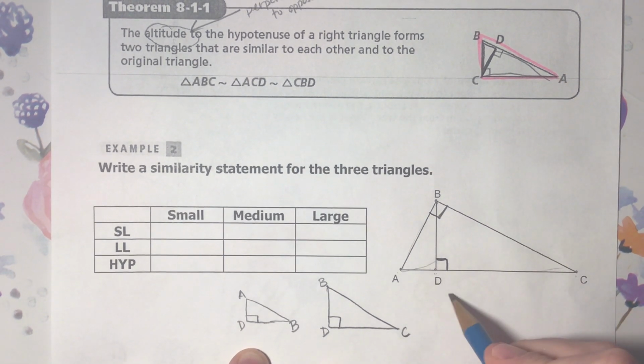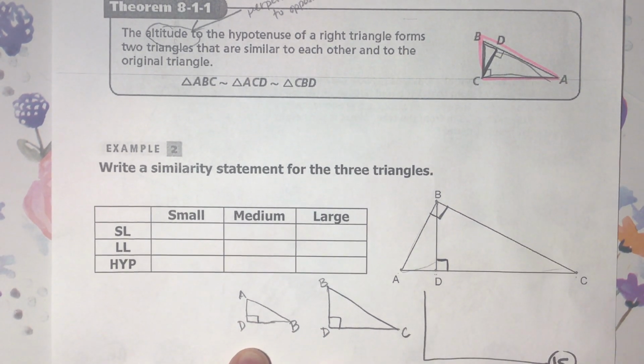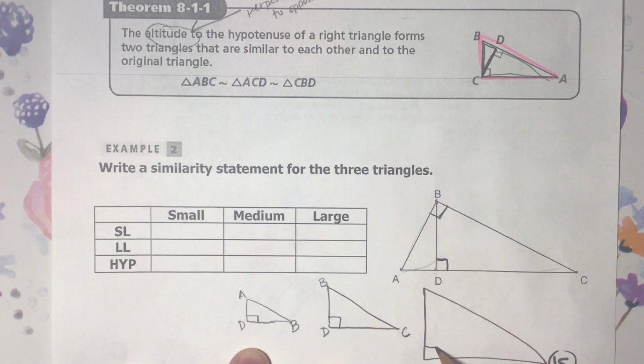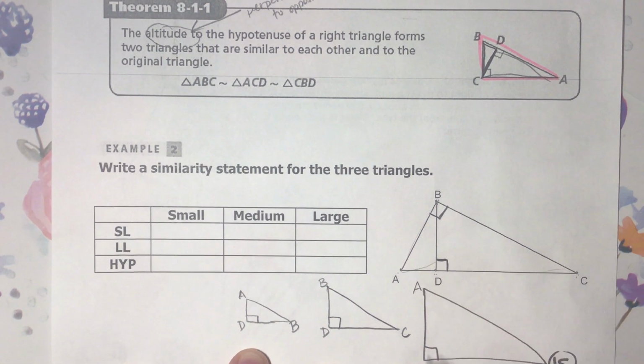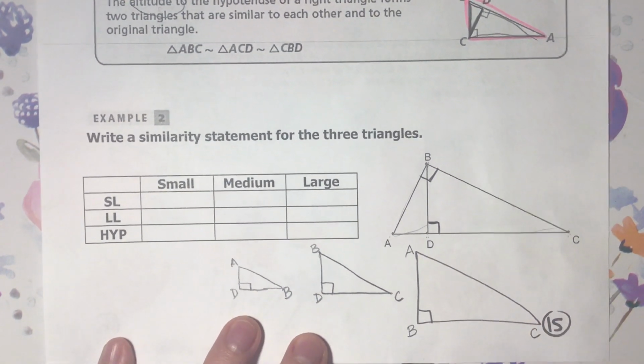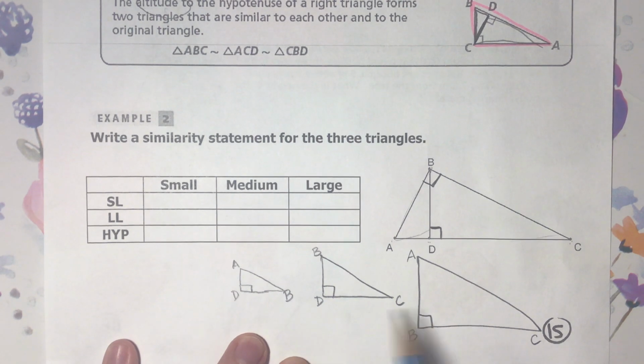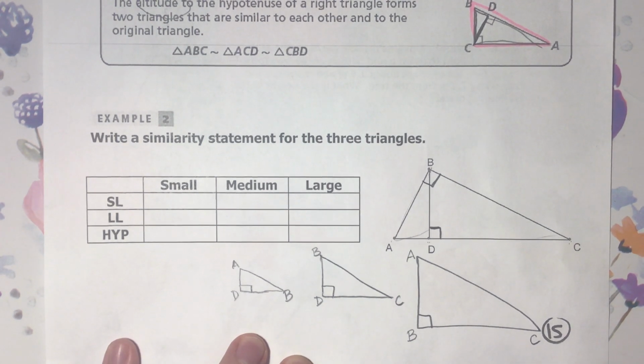And the largest triangle is ABC. Now that I have my images separated out and all drawn in the same orientation, it's easier for me to directly line up how these triangles are going to correspond.